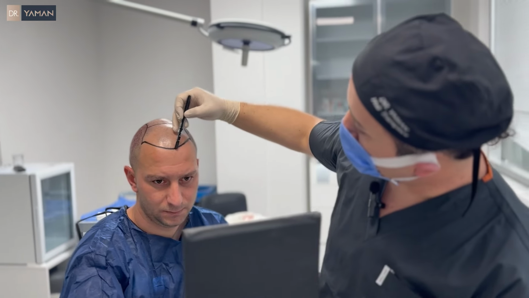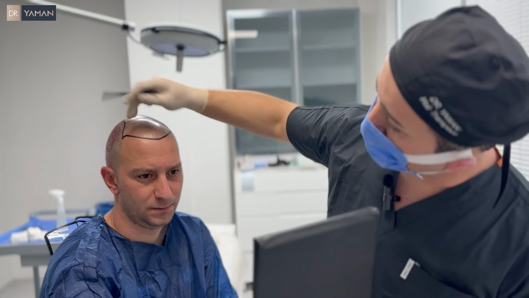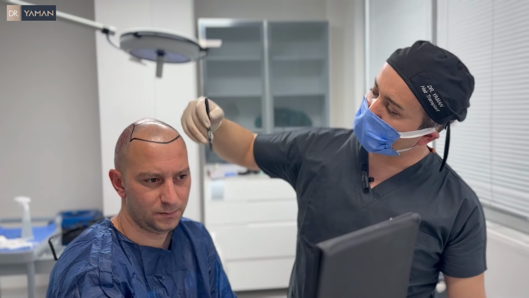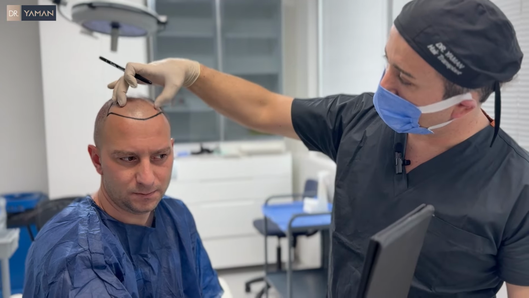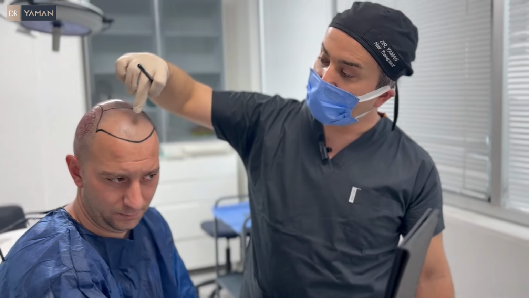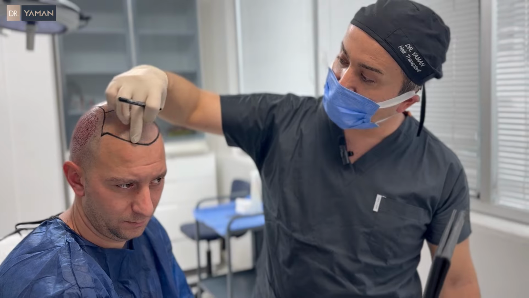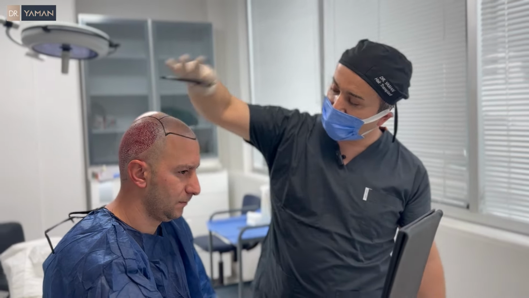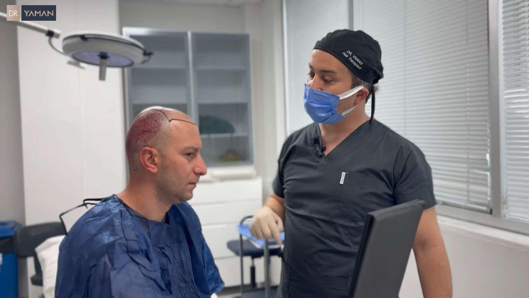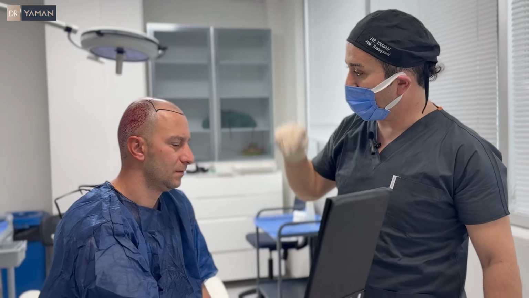Yeah, it's going like this, and then here there is enough balance, and we will focus mostly here to get a good direction. And if you have some existing hair, we will follow your existing hair angle and direction. It will lead us to do it well.